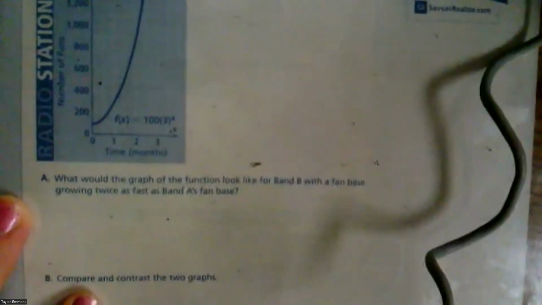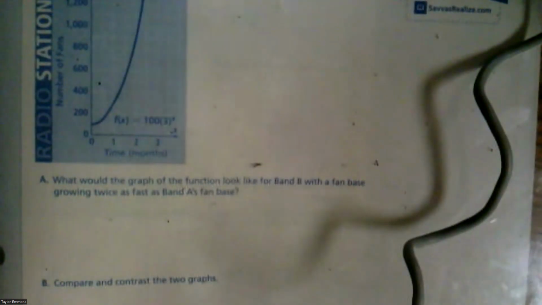Okay, so on this first one, you're going to want to follow along because I know it's backwards on my end. It says, what would the graph of the function look like for band B with the fan base growing twice as fast as band A's fan base? So if I were doing from fan base A to B, and we're doubling, then that's going to look like this equation. So we see how the initial is 100 times 3 raised to the x.